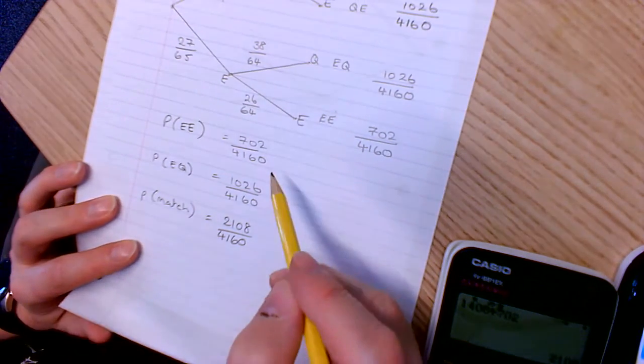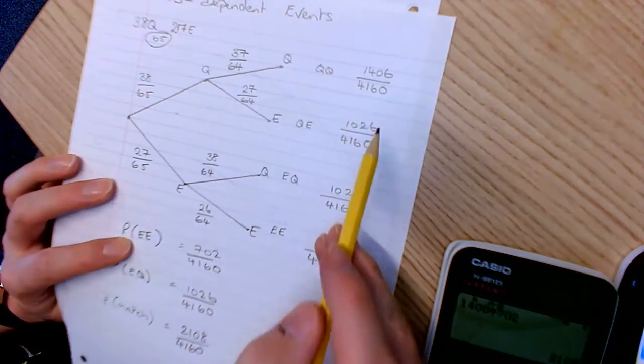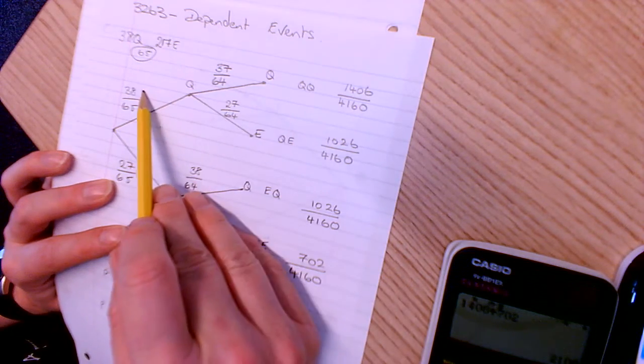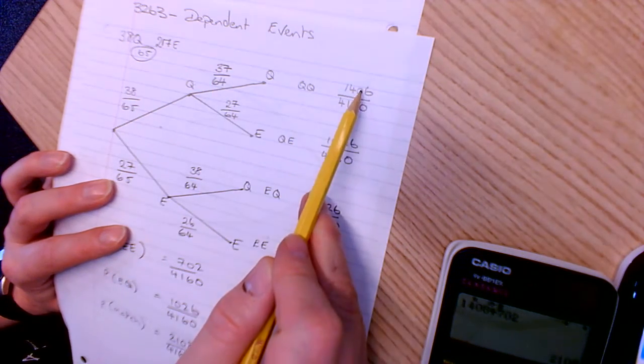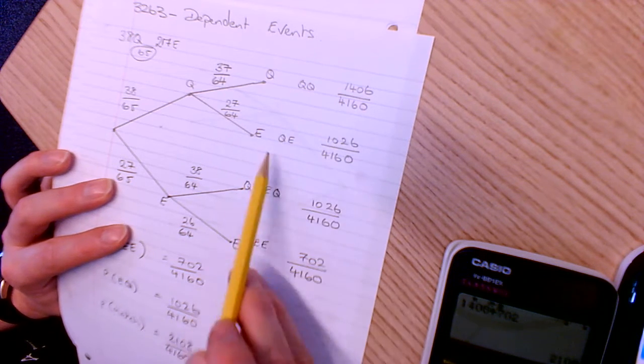And that's all the first question is. So these answers here are actually very, very straightforward if you've done this exercise where you write down what you get, QQ, and then you multiply. So 30 times 37, 146, 65 times 64, 4160, and then just do that all the way down the bottom.